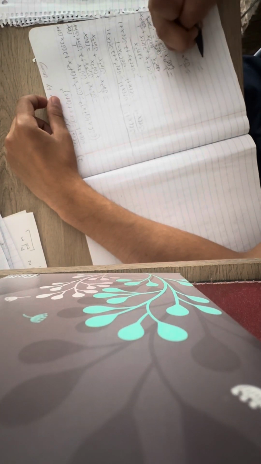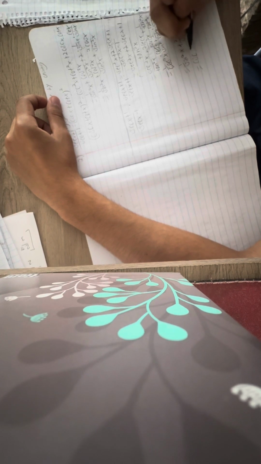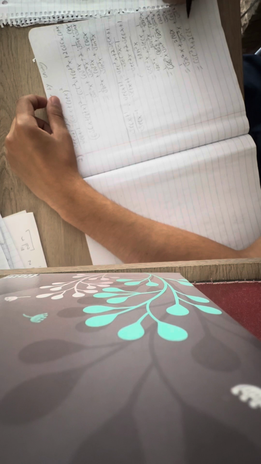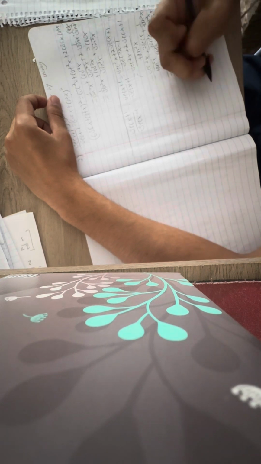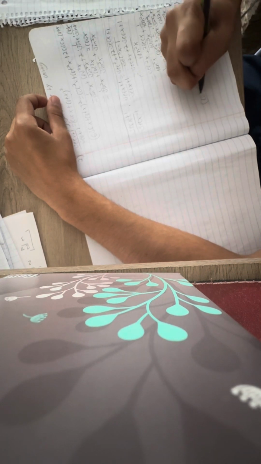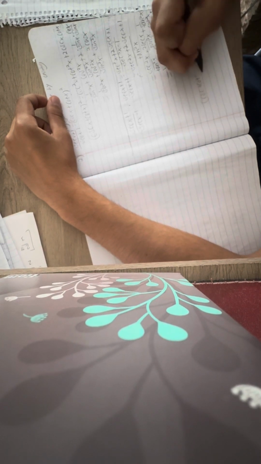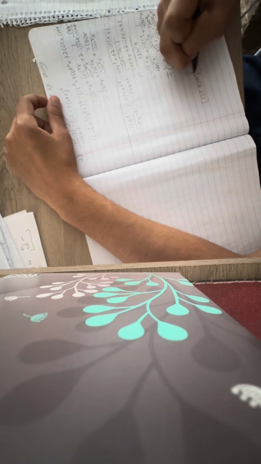This then equals back to cosecant squared x plus 2 cosecant x times cotangent x plus cotangent squared x. This then equals (cosecant x plus cotangent x) squared.